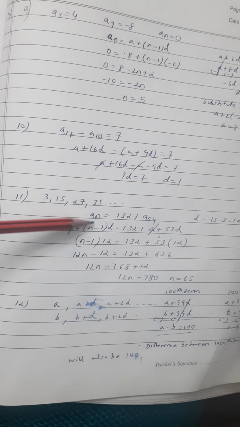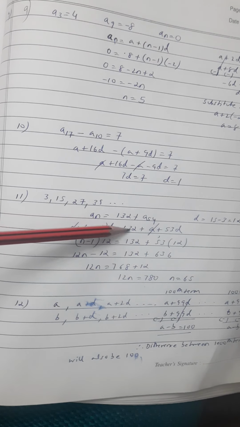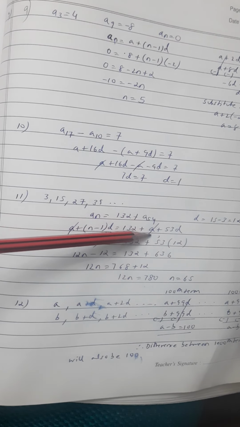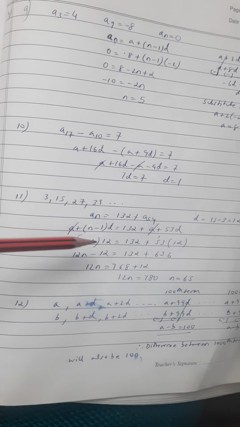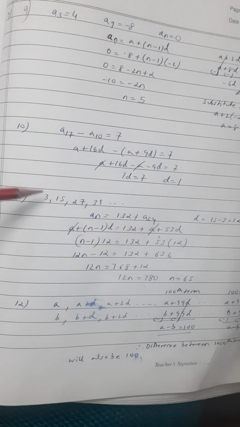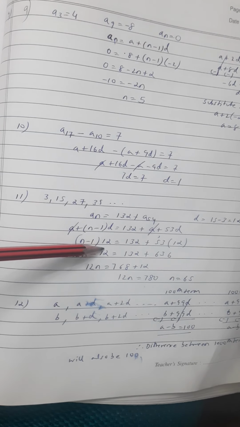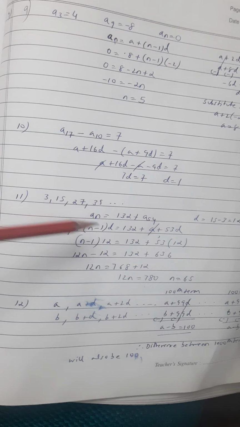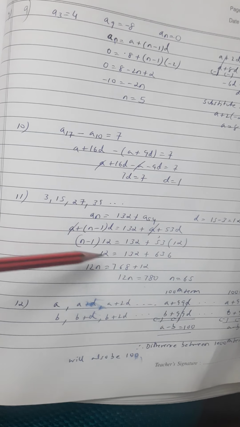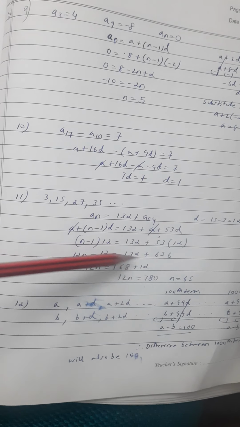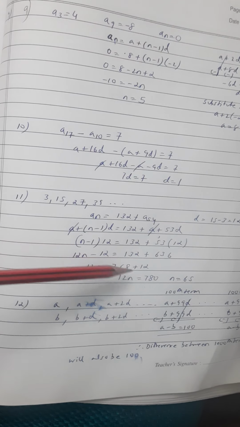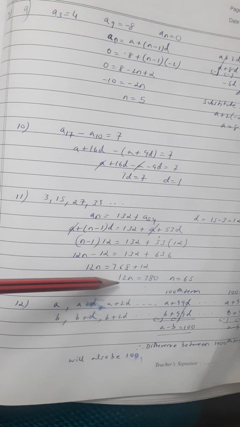So apply the formula. An is a plus (n minus 1)d equal to 132 plus the 54th term, which will be a plus 53d. Now a is getting cancelled and the d value we have already found out. D value is 15 minus 3, 12. That we are going to substitute. A has already cancelled, and when we open the brackets, the common difference I have substituted as 12. So there is no unknown except for n. So you are solving for n and we will get the value of n as 65.